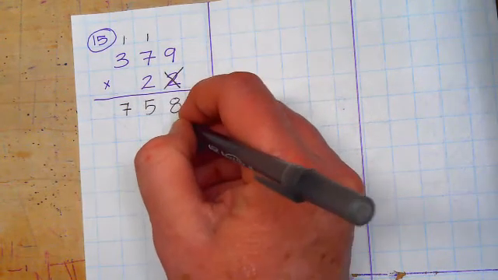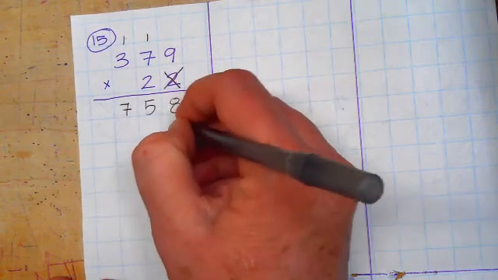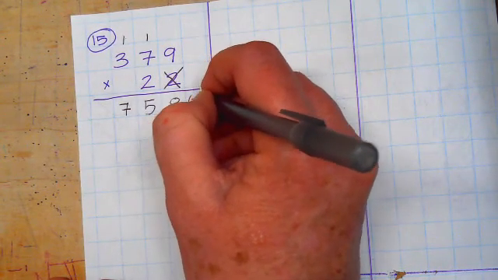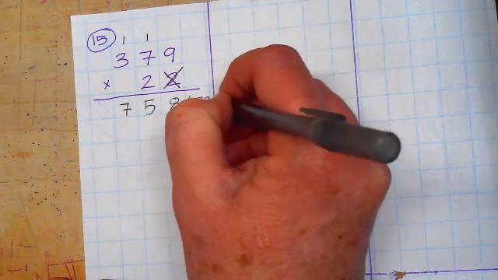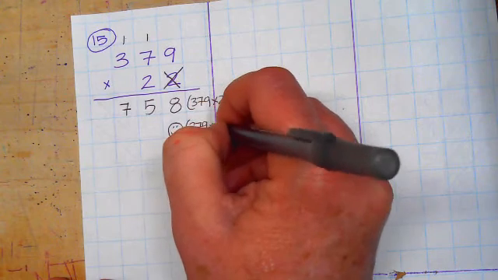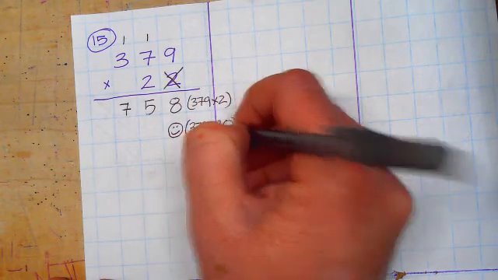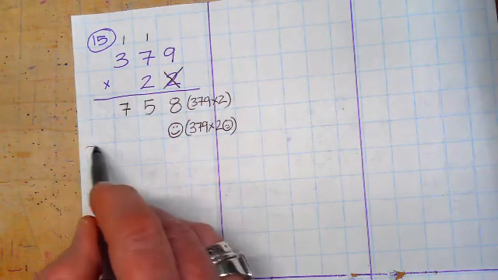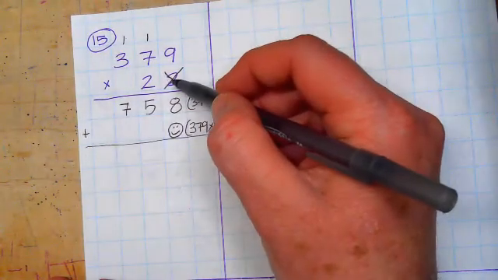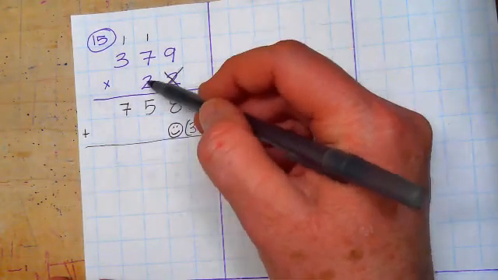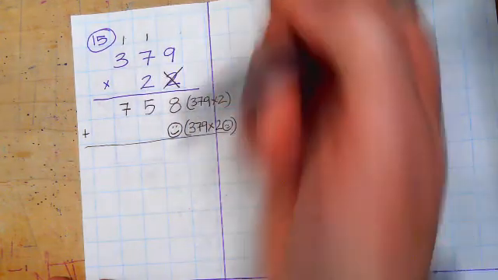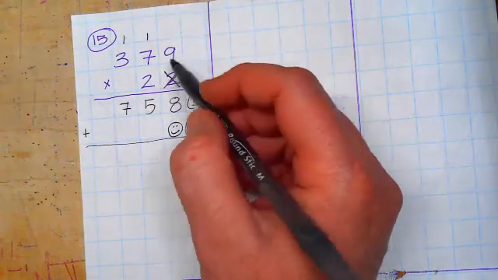I don't even have to think about the 2 anymore. Now I'm going to multiply by 20. And because I'm multiplying by 20, remember, this is the partial product. It's 379 times 2. And down here we have 379 times 20. Then I'm going to go across here. I'm ignoring this 2, and I'm going to start out with the 1s, then the 10s, then the 100s.